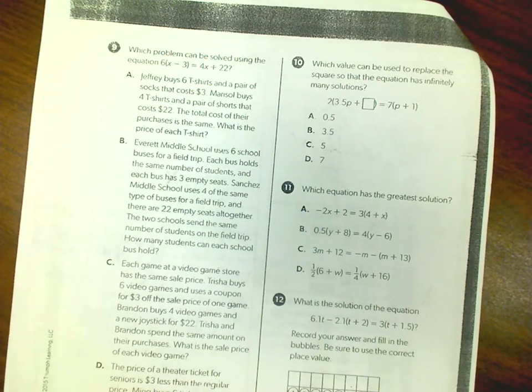Okay, time has run out for me. So there's a few more you can do by yourself, 9, 10, 11, and 12. If you have any questions, let me know.